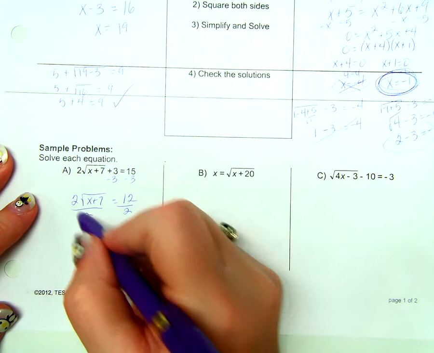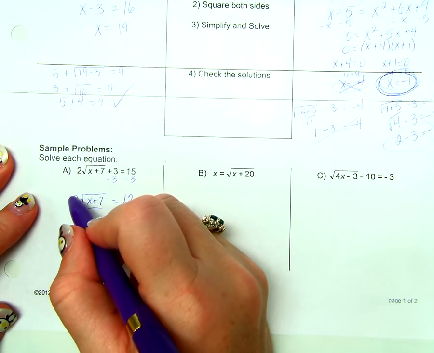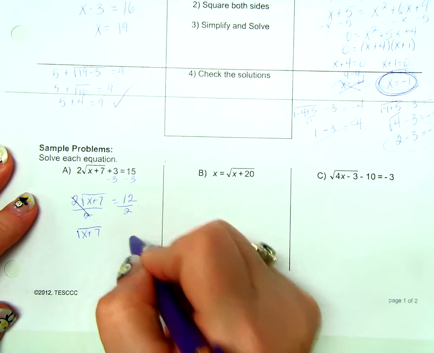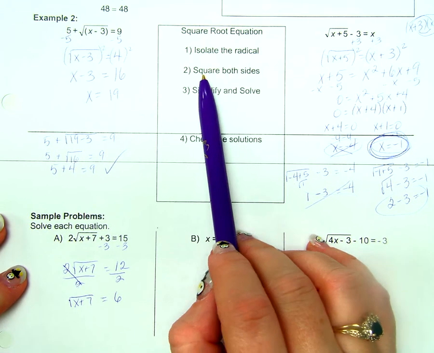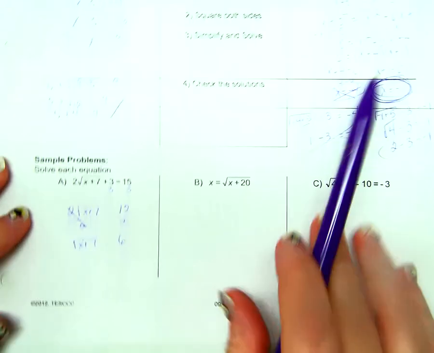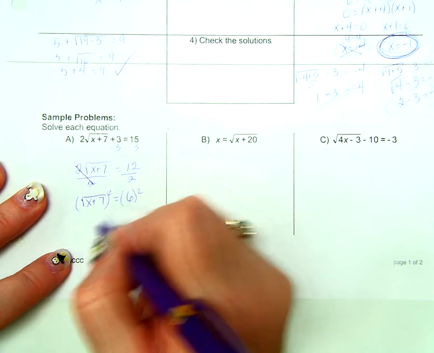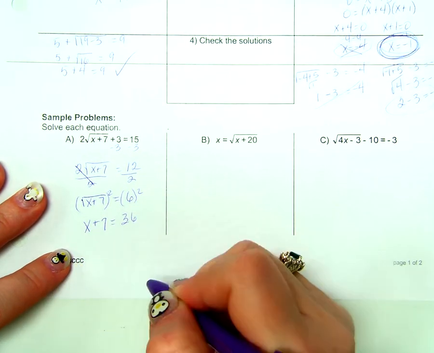2 divided by 2 is what? It's 1. So I get root x plus 7 equals 6. My radical is isolated. Now, square both sides. X plus 7 equals 36.